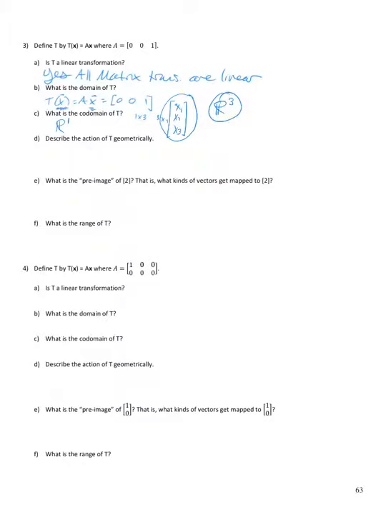Okay, describe the action of T geometrically. I'm actually going to multiply 0, 0, 1 times an x1, x2, x3, and we get 0x1 plus 0x2 plus x3. So it maps every point in R3 to the x3 or the z-axis.